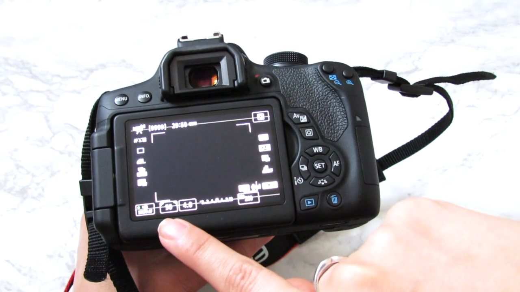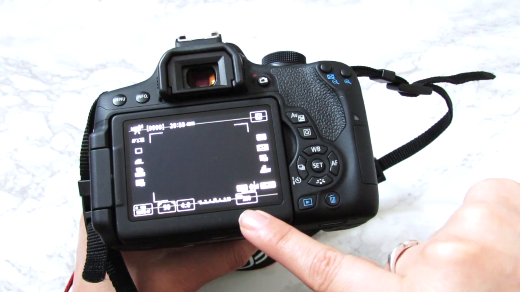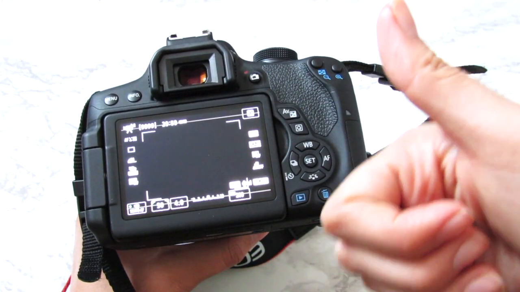So just remember shutter speed, aperture, and ISO. Those are really going to give you great quality for your videos.